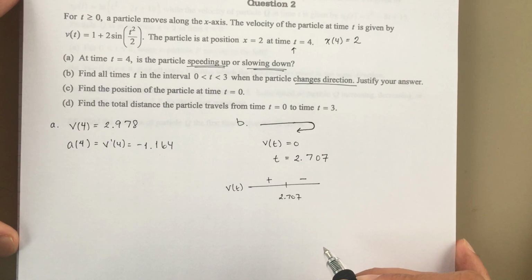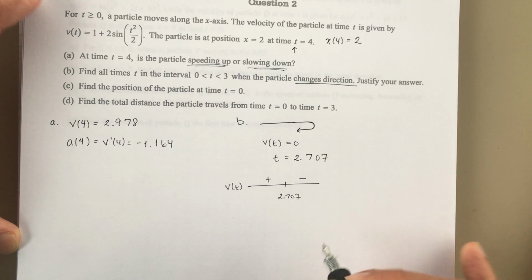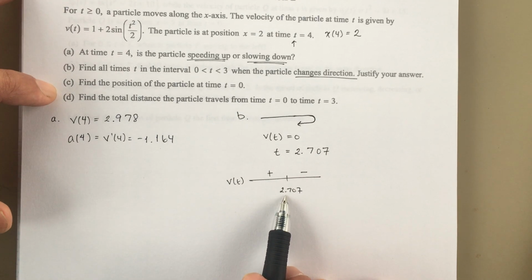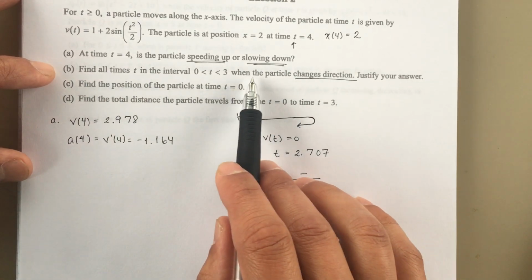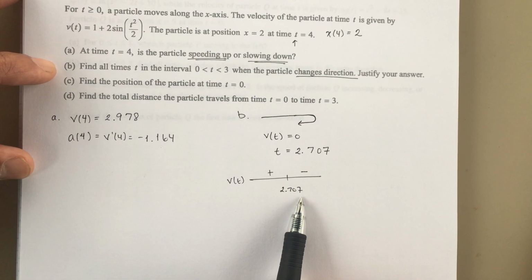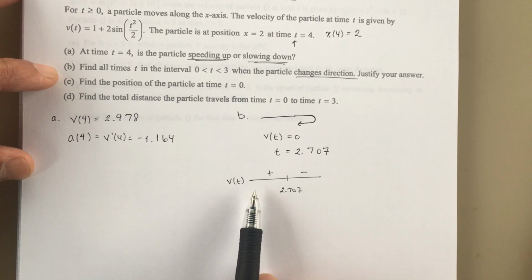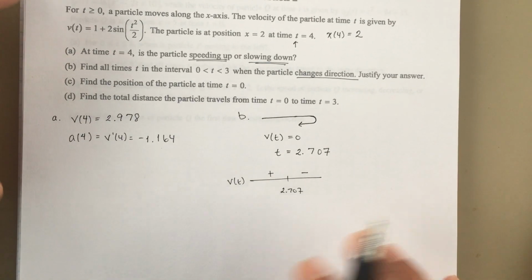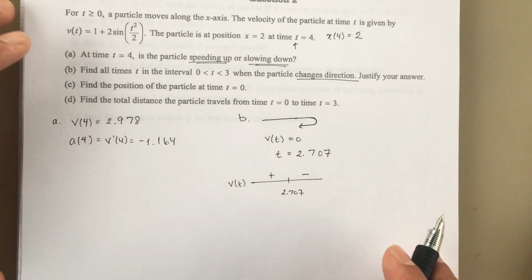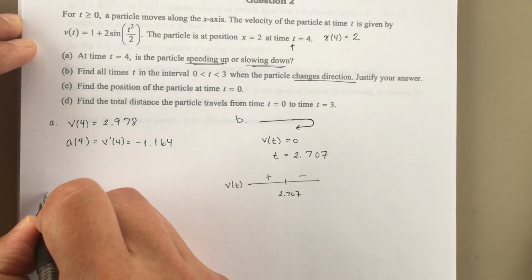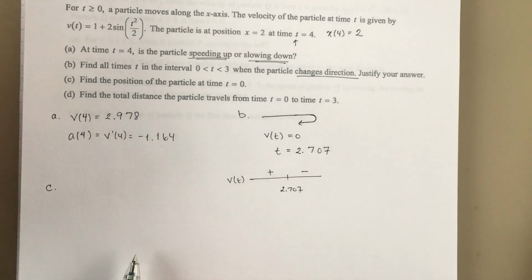So when is the particle changing directions? Right here. You can say the particle changes direction at 2.07 because the sign changes from positive to negative, or because velocity changes from positive to negative, and that's your justification. And always try to go back to this part right here to use your justification. So that was pretty easy. We got those two problems.